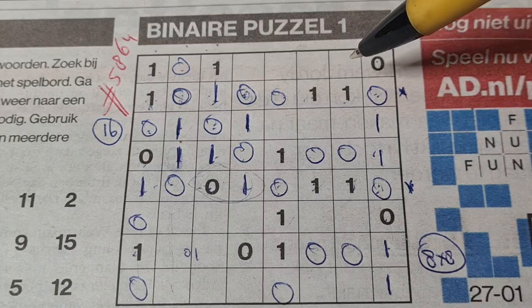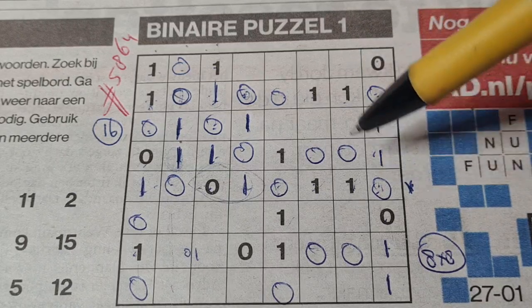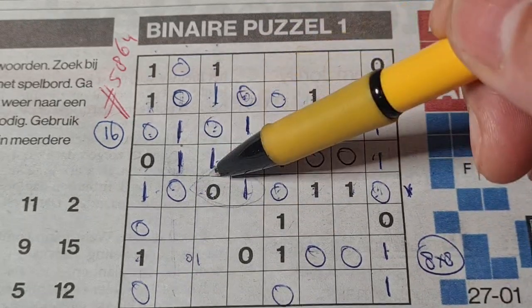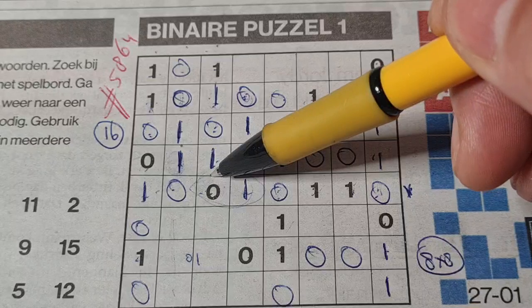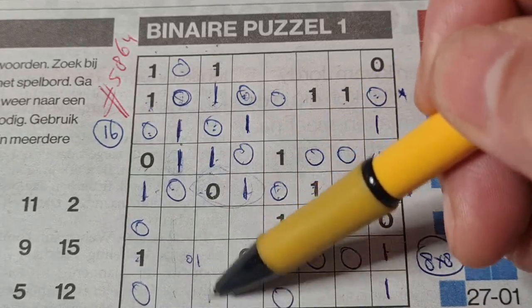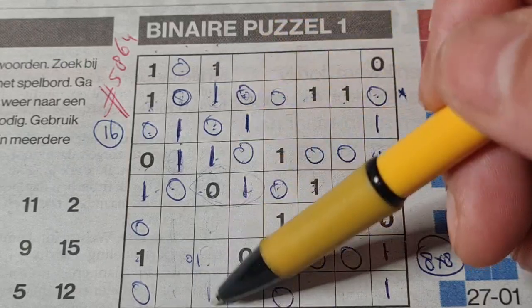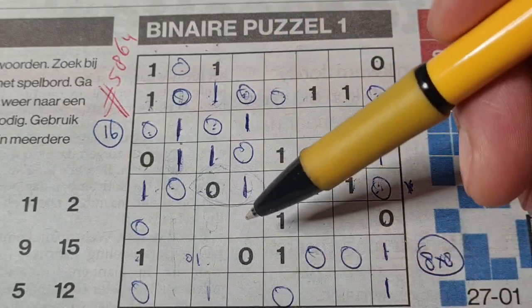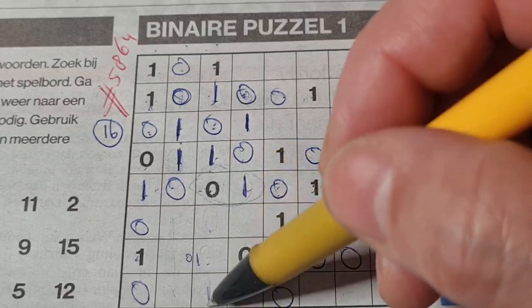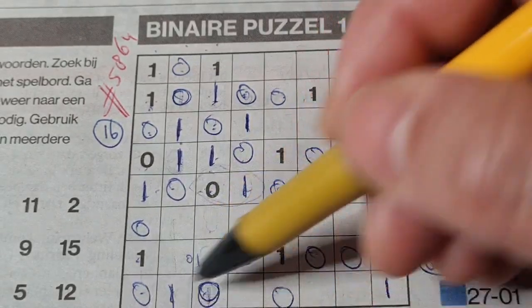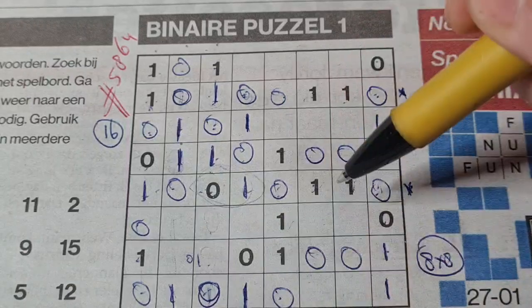1, 2, 3 ones. If I place number 4 here, then we have 3 O's in this column. Not allowed by one of the rules. So this can be 1. This should be an O. Between 2 O's comes a 1. Between 2 O's comes a 1.